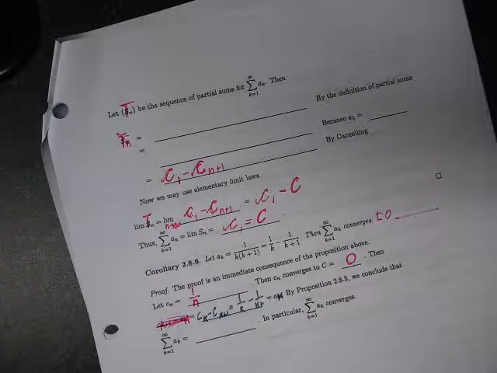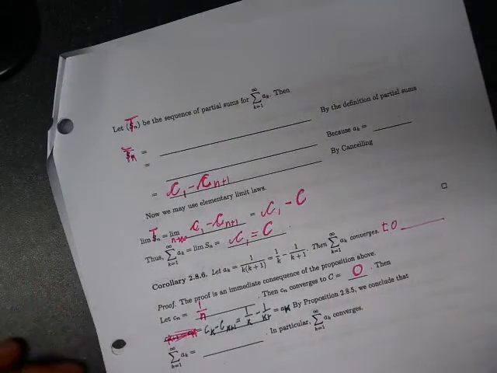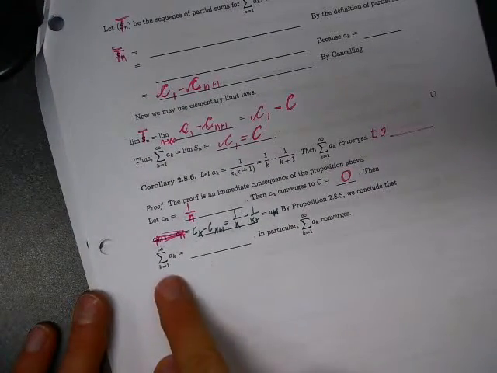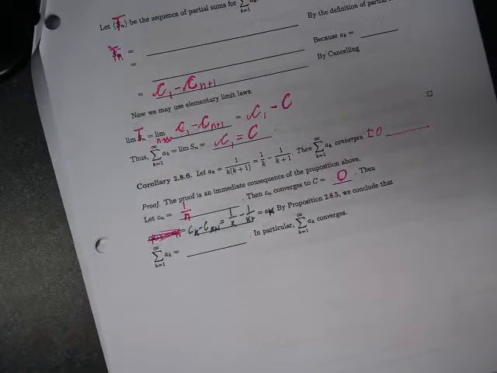Yeah, right? So as an immediate corollary of this previous proposition, Proposition 2.8.5, hopefully that's correct, the telescoping series, we conclude that the sum from k equals 1 to infinity of a_k is equal to c_1, but what is c_1? 1.